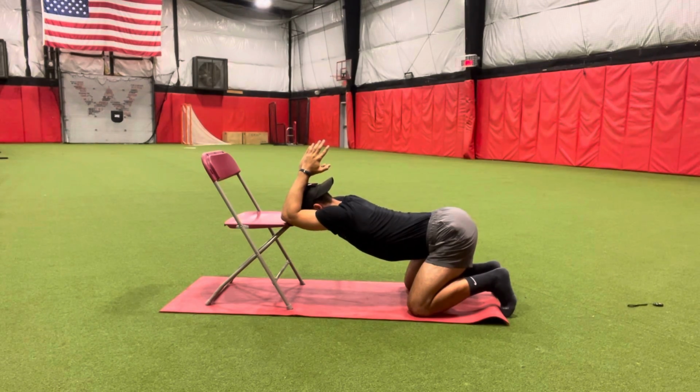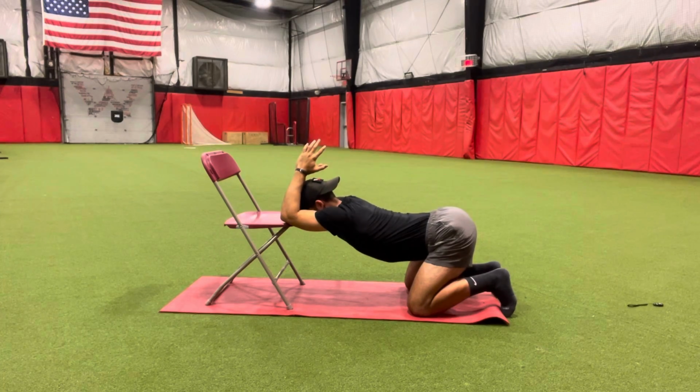Out, that's 4. 3, every exhale, push that chest to the floor, dig your elbows slightly in, kind of arch your mid-back. You should feel it open up a decent amount.